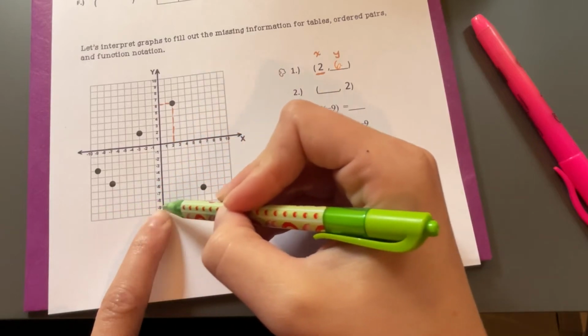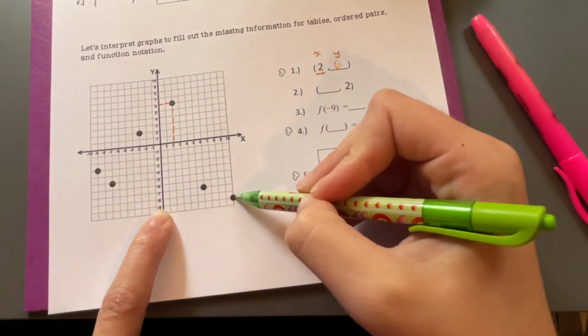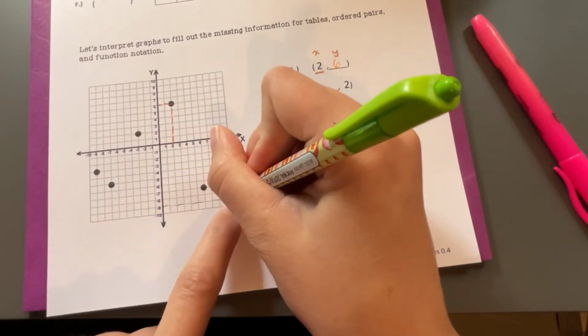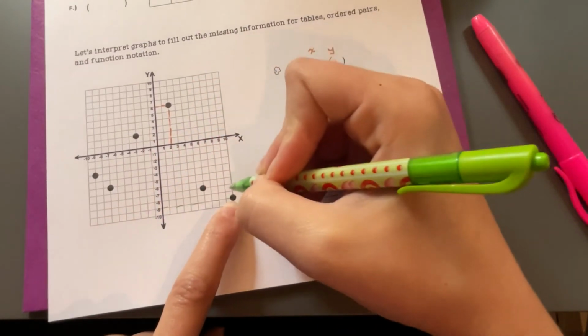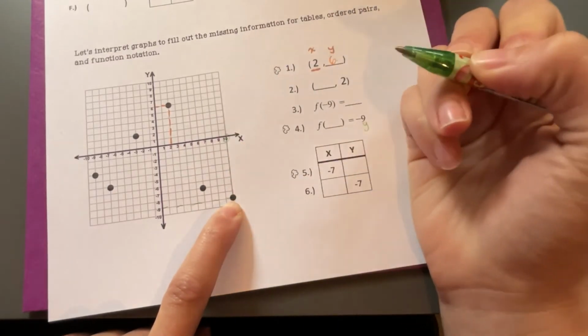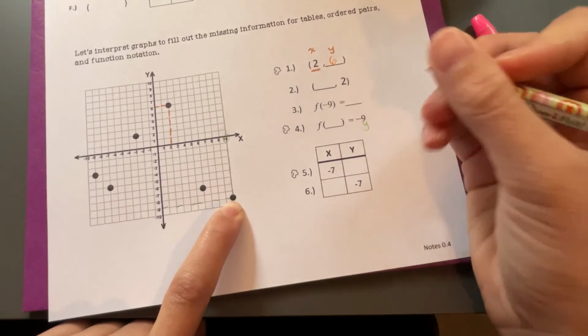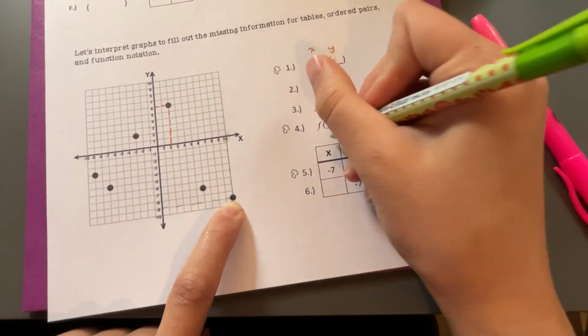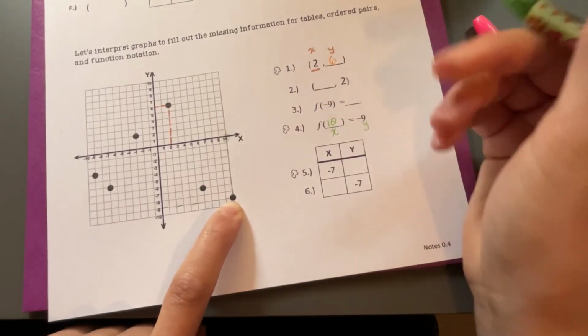I don't see a dot on the left side, so let's check the right side. Ding, ding, ding, I see a dot on the right side. Let's find its x-axis value. I go straight up to the x-axis, and I see its x value is 10. So f of 10 equals negative 9, because this is my x.